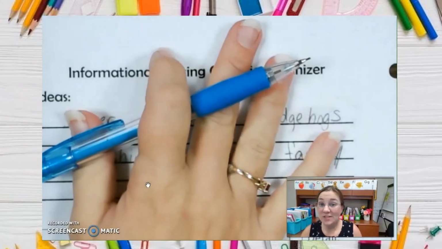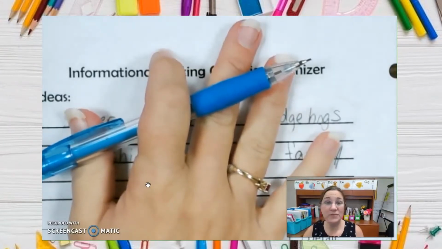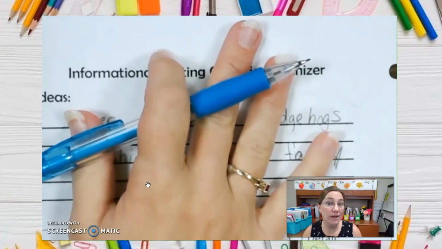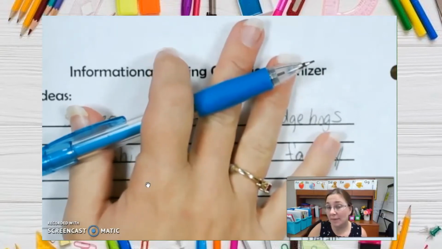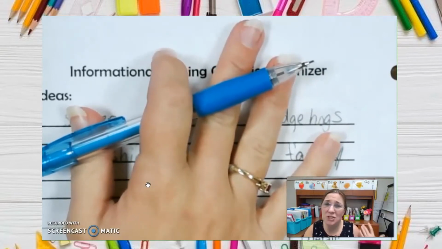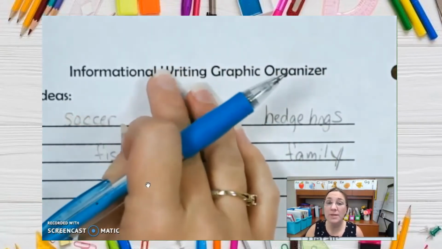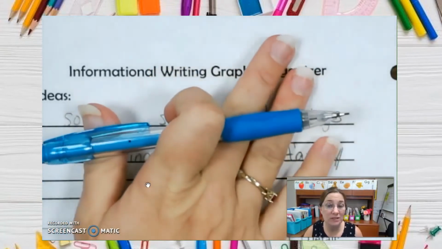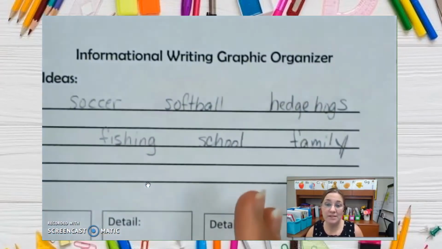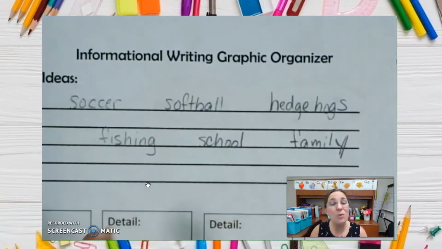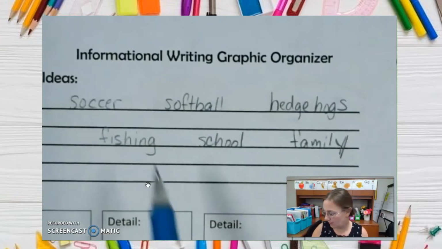Okay, writers, the first thing that we do is think about all the different things that we know that we could write about. Remember, these are real topics, so I don't want to write about magic or dragons or fairies, because those aren't real topics. In informational writing, we have to write about real topics. I made a list of some real topics that I know a lot about and could teach someone.